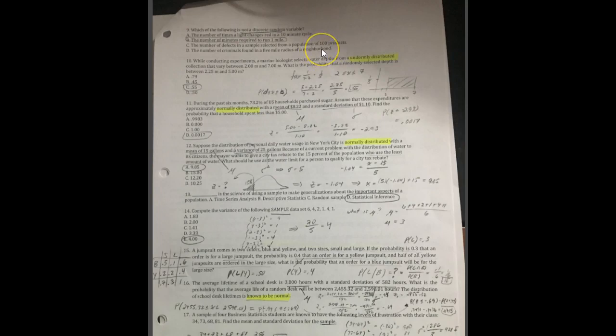The number of criminals found in a 5-mile radius for a neighborhood. Again, can't have a half of a criminal, right? So we know that it's discrete. The number of minutes required to run 1 mile. That is continuous, right? We could have any number. It could be 4 minutes and 23 seconds. It could be 4 minutes and 23 seconds, 0.23. It could be 4 minutes and 23 seconds, 0.2354. So it's on this whole continuous spectrum, all right?